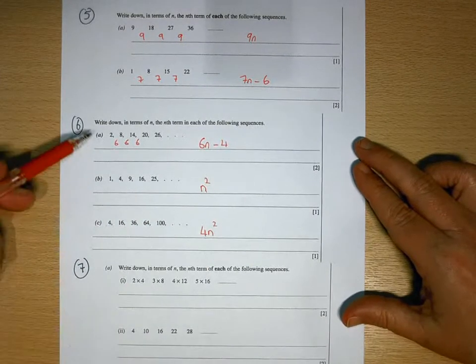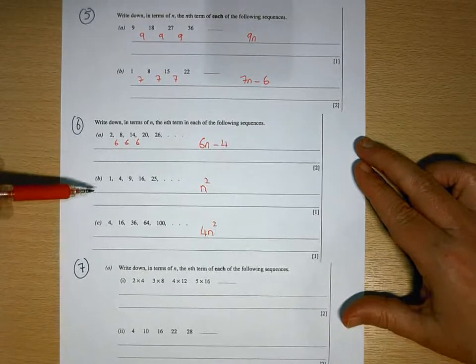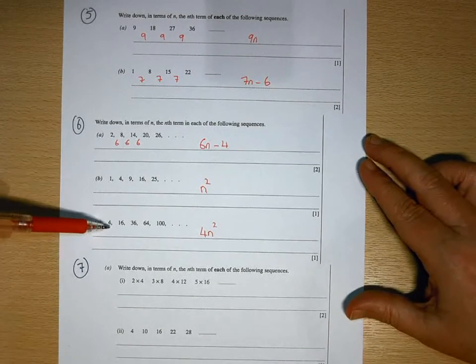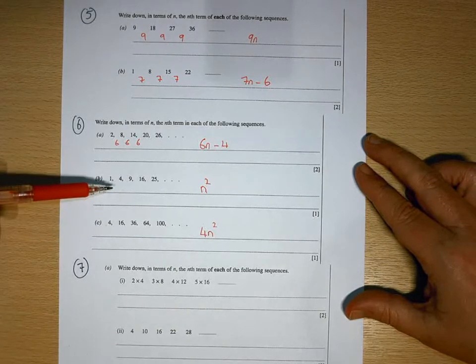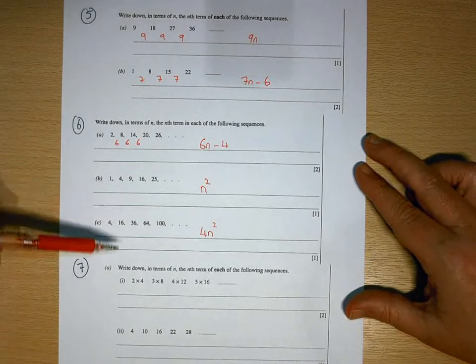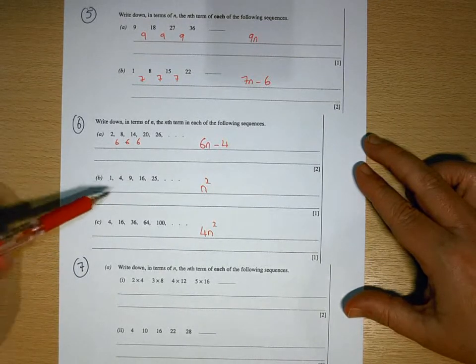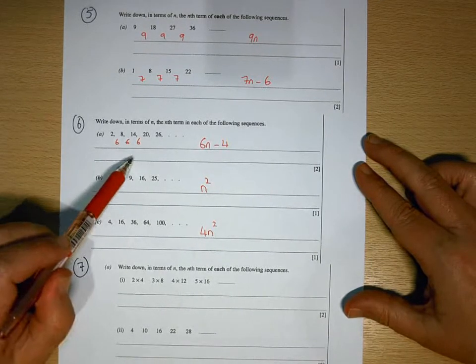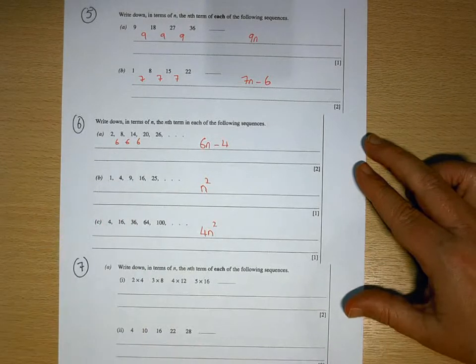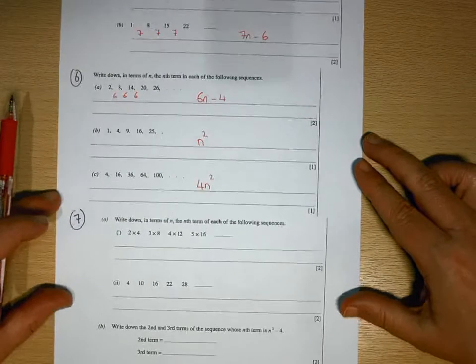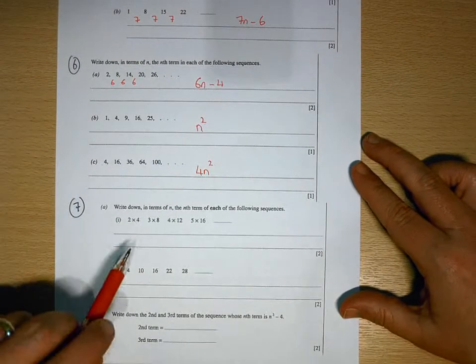So when you're working on questions that are split up A, B and C, quite often the third part of it will be built upon what you've done previously. So you need to be a little bit switched on with a sequence if it isn't a constant difference as it was previously.